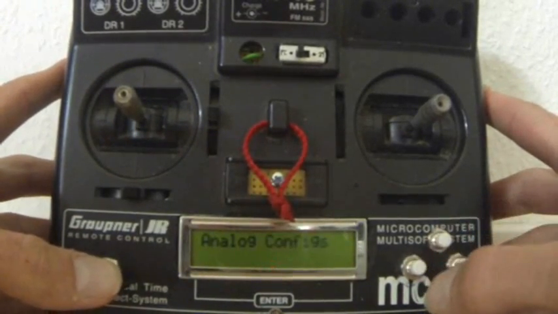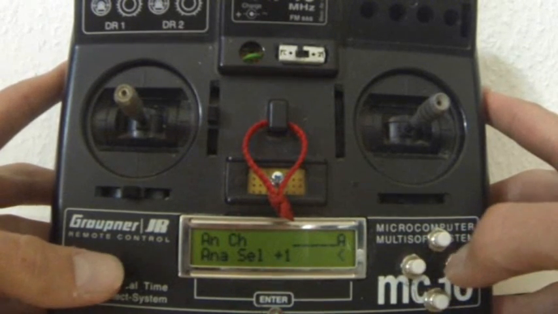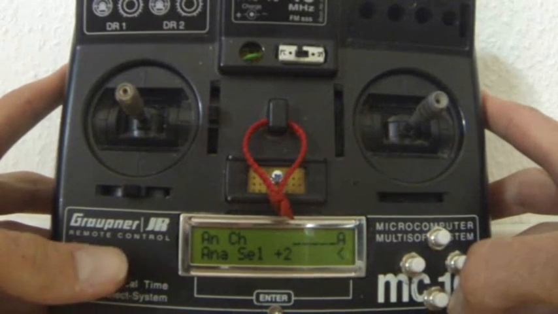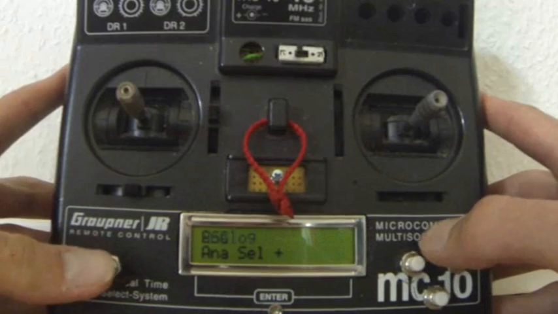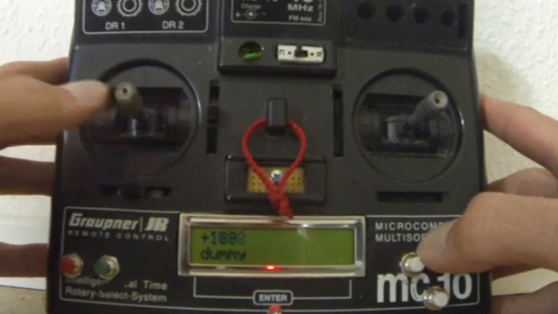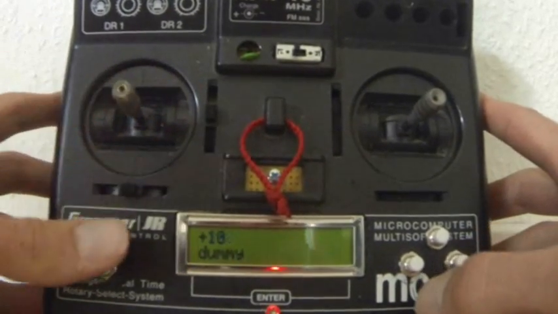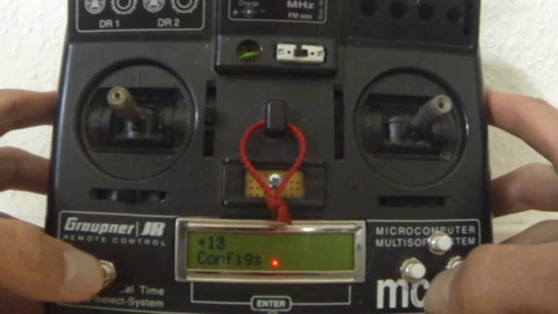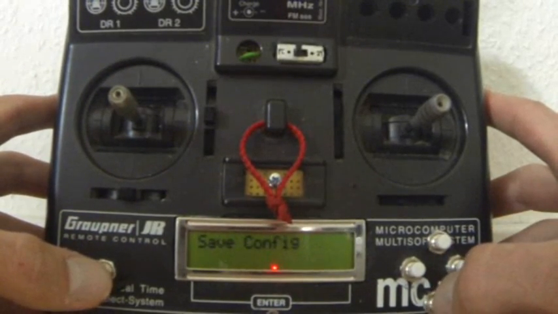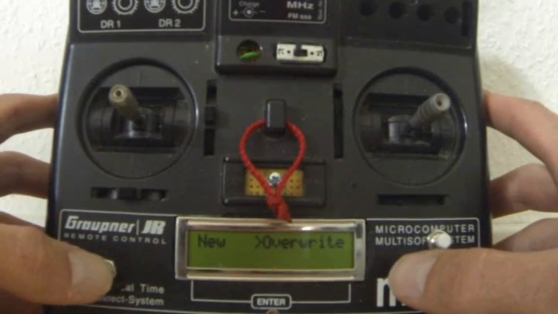I want this configuration so that the number is dependent on this stick. So I'm going to analog configs and set the analog select to number 2. Now it has changed its sensitivity to the horizontal stick. I'm going to save it, save config, and this time I choose override.